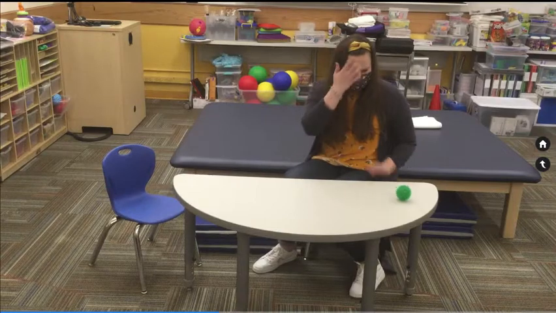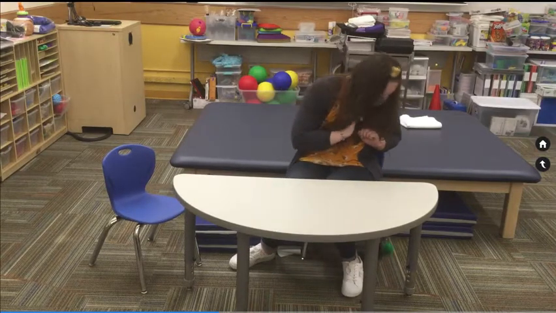As you can see, the feeling of this ball in Julia's hands is uncomfortable and too much for her to handle.